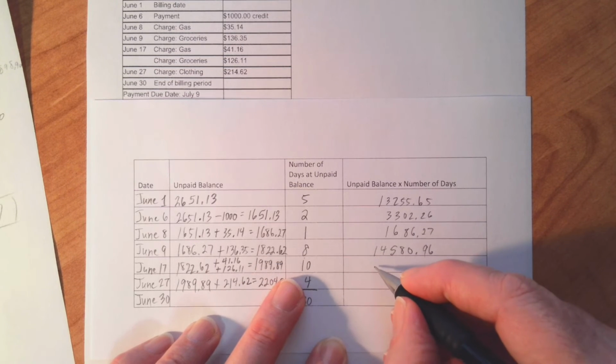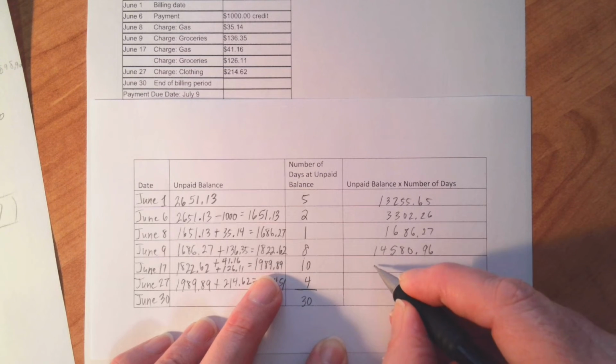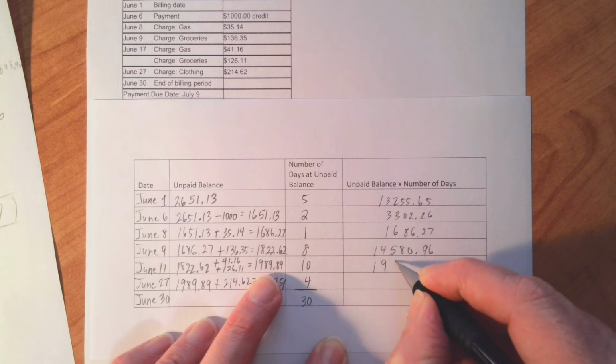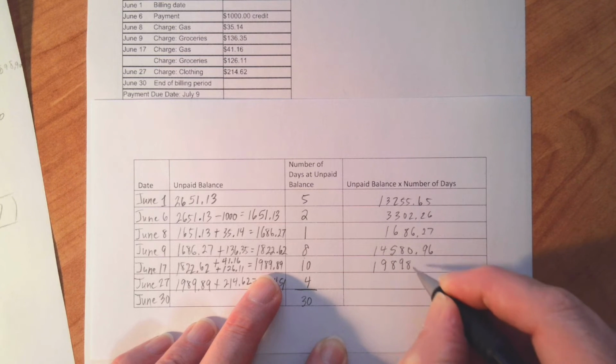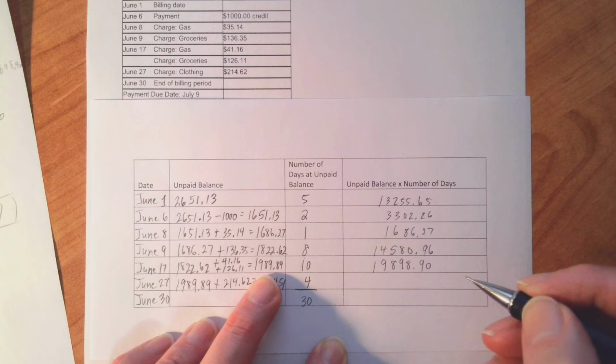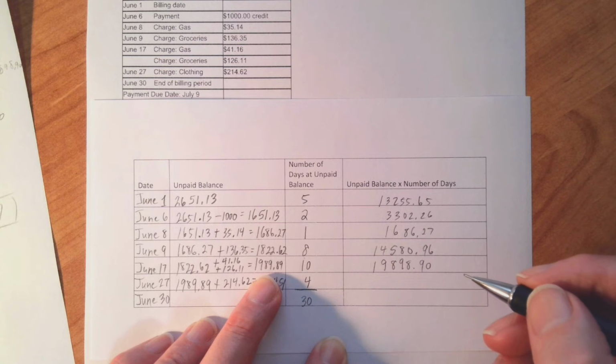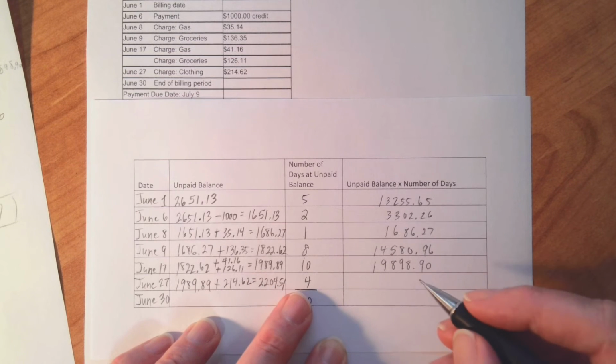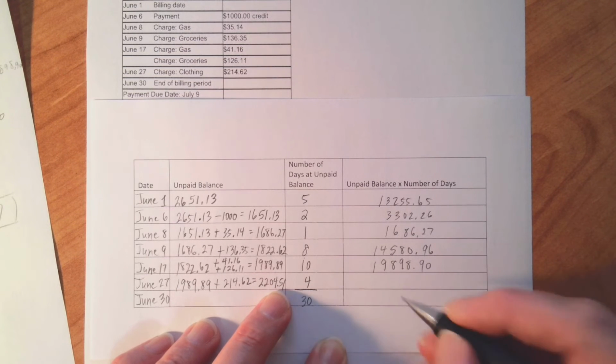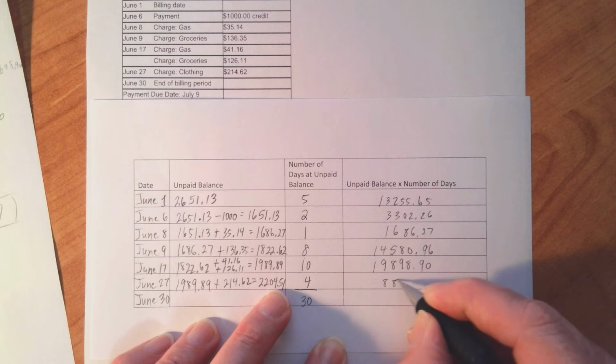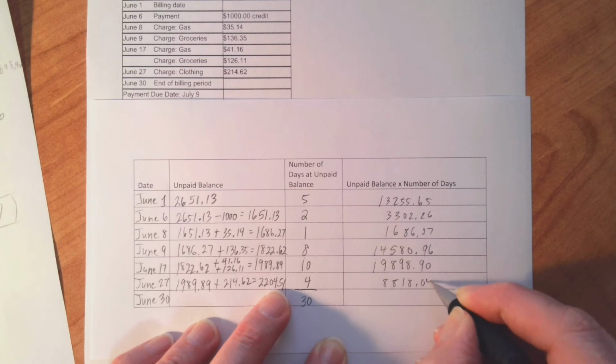When you multiply by 10 here, that just moves the decimal 1, so it'll be 19898.90. And then 4 times 2204.51 should get 8,818.04.